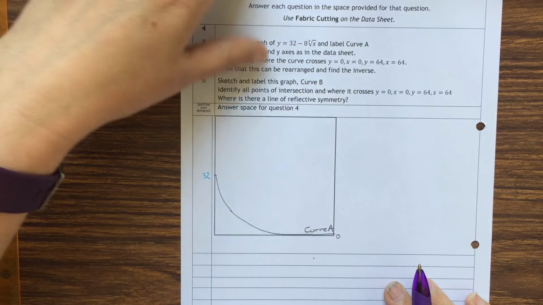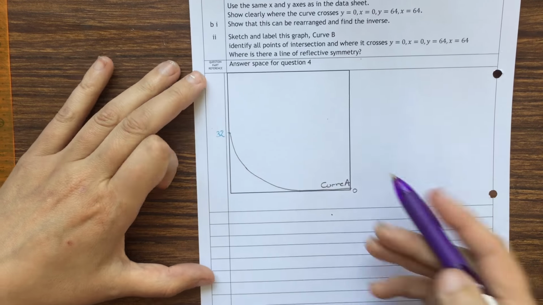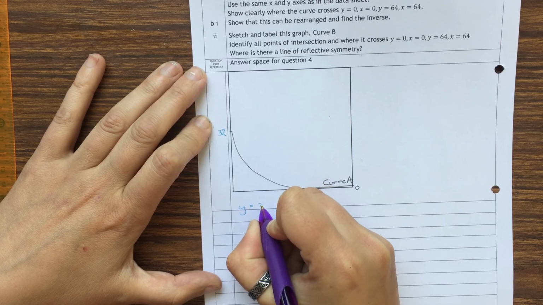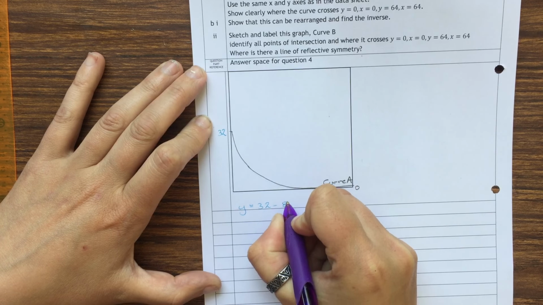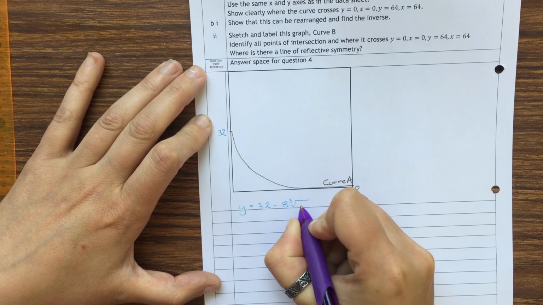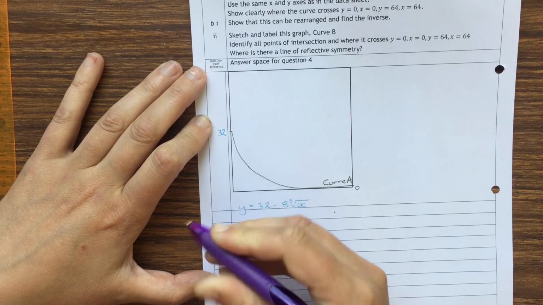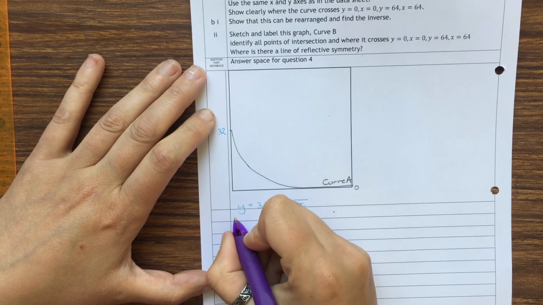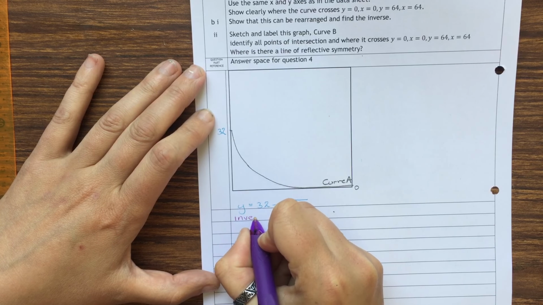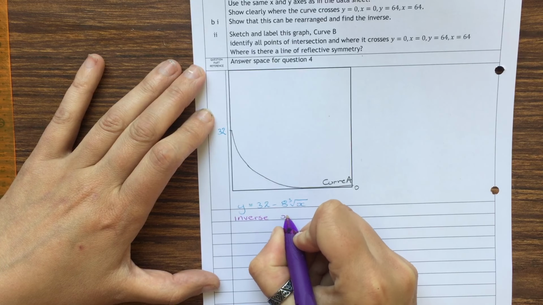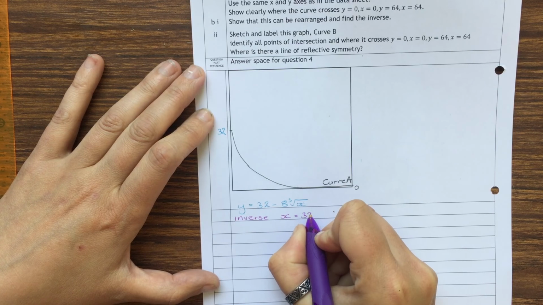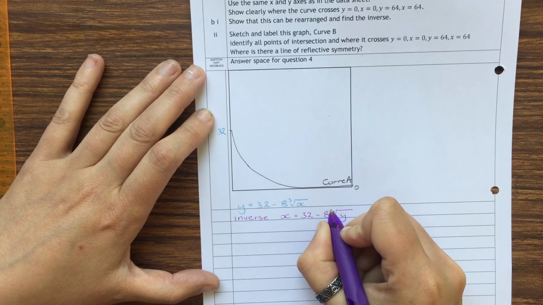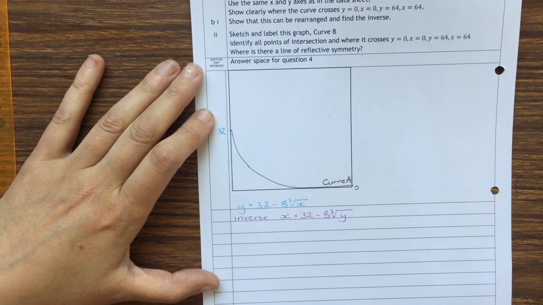Okay, so we've started off with an equation, y equals 32 minus 8 cube root of x. So its inverse, we need to swap the x and y over. So we get x equals 32 minus 8 cube root of y, and then we need to start rearranging it.